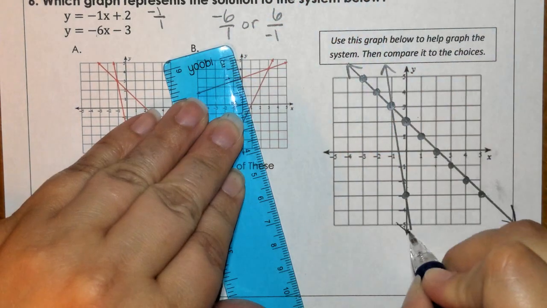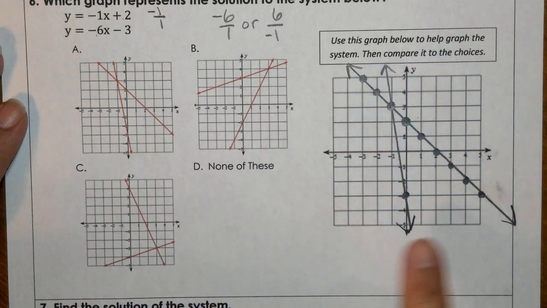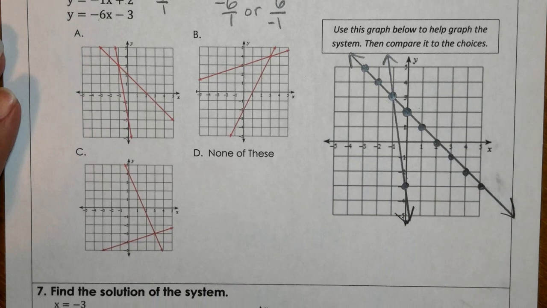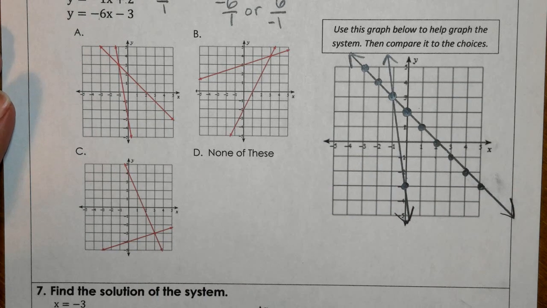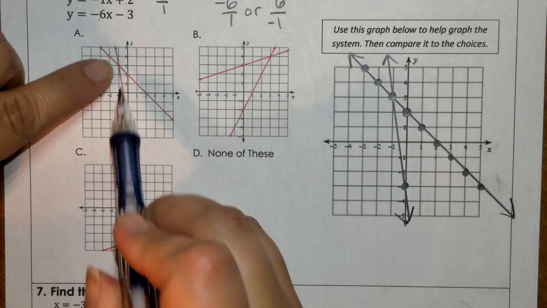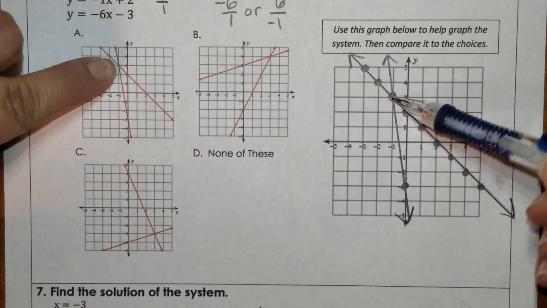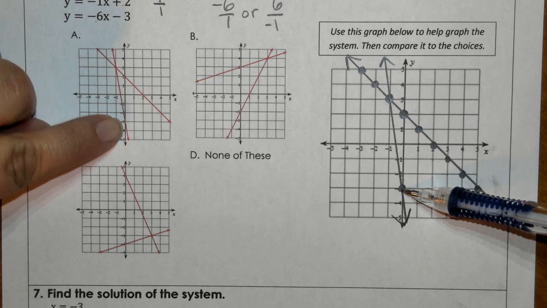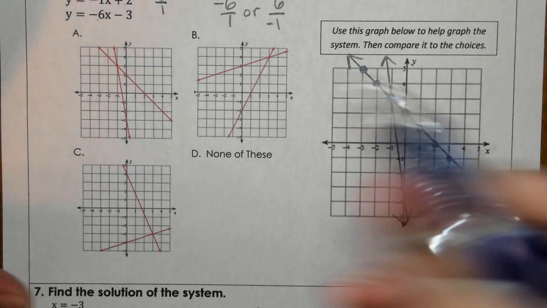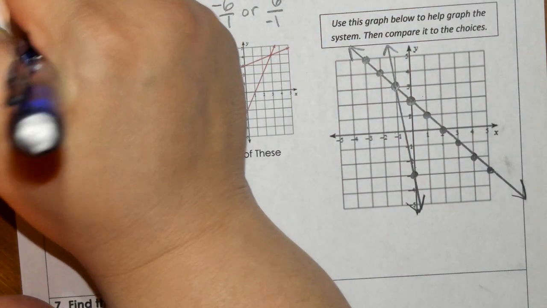So now I need to look at this graph. I need to compare it to these graphs. Does it match any of these graphs? Yep. I can see that I've got a negative 1, 3. I can see that my line is down there at negative 3. My other line is at 2. It meets the same point. So A is a match.